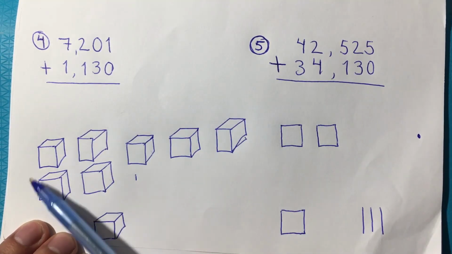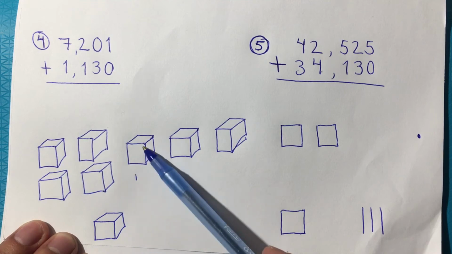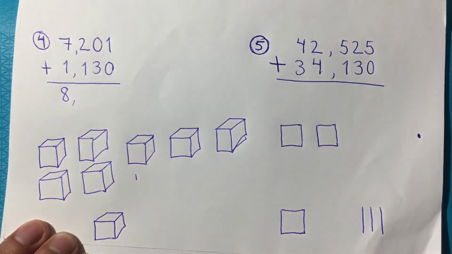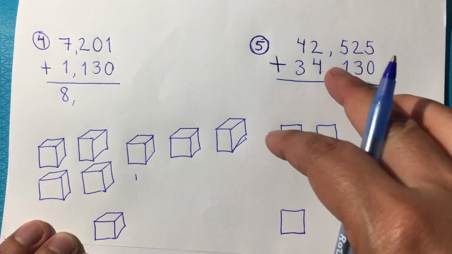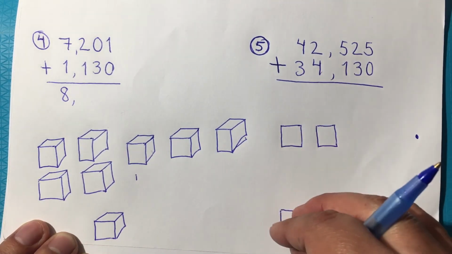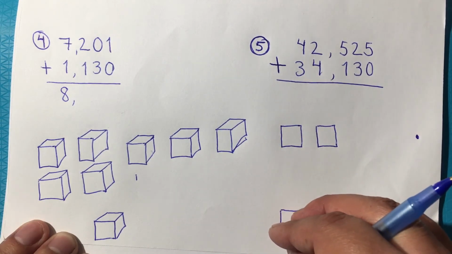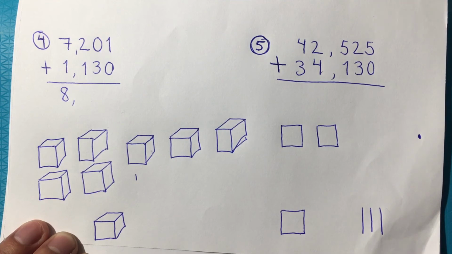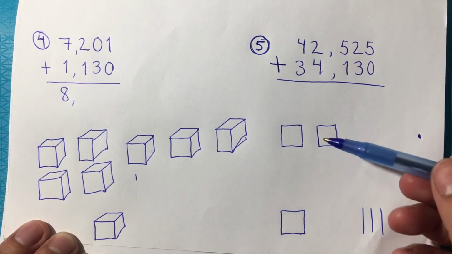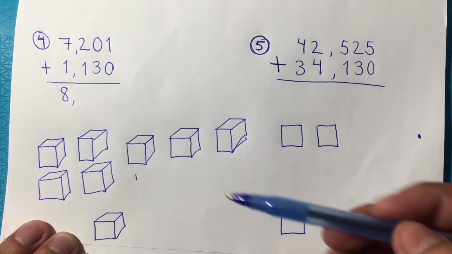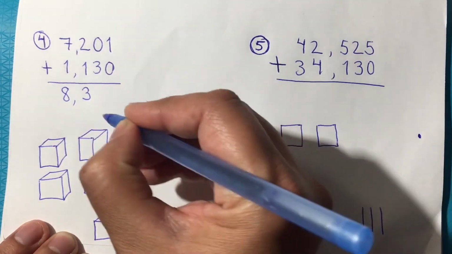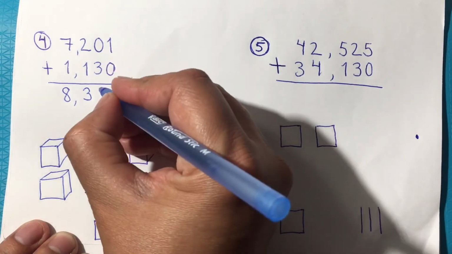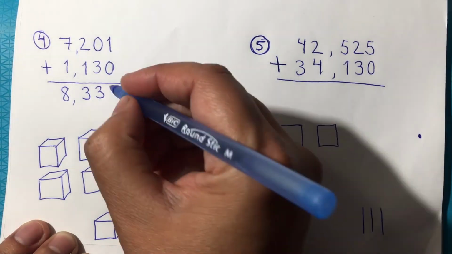So together we just add them. We have 1, 2, 3, 4, 5, 6, 7, 8 in the thousands. And remember, we're doing this because we're not regrouping. If we had to regroup, as we saw in the previous lesson with smaller numbers, we would just get 10 of these and put it in here, cross it out, and then just draw an additional cube. But we don't have that. In here we have 1, 2, 3, 3 in the hundredths place. In the tens, we only have 3 of them and 1 unit.